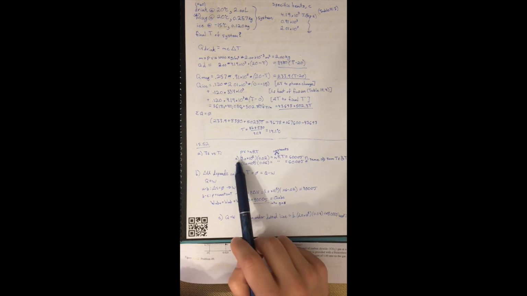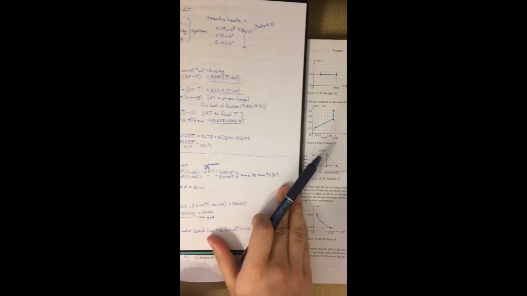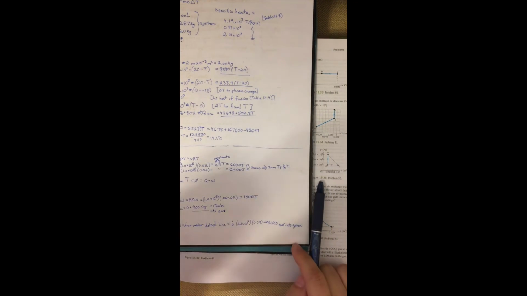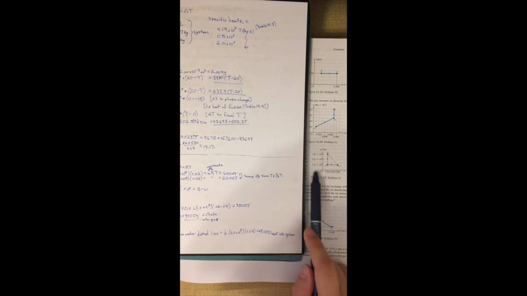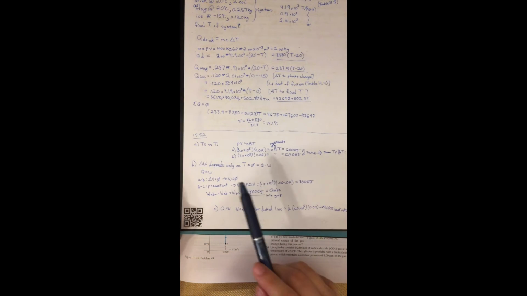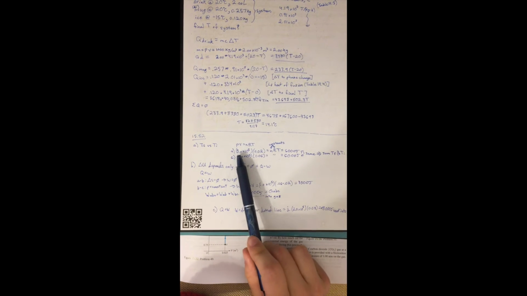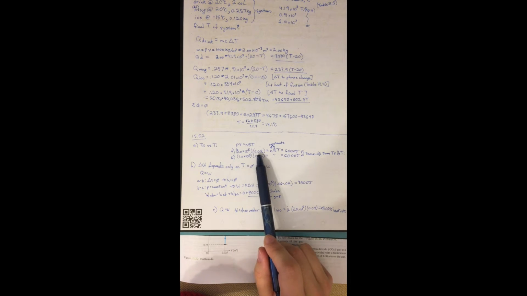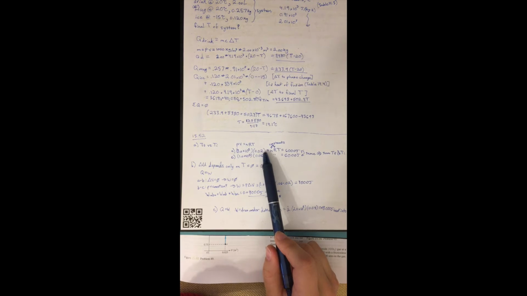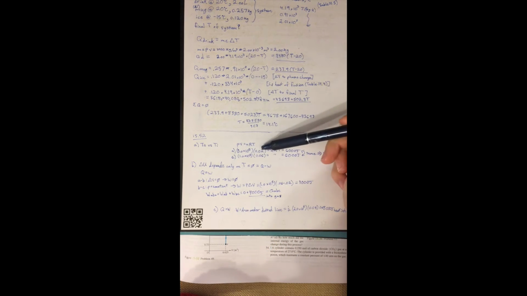Right, so the initial pressure, as we can see here, is 3 times 10 to the 5. Initial volume is 0.02. So then you calculate that, and that's going to equal 6,000 joules.